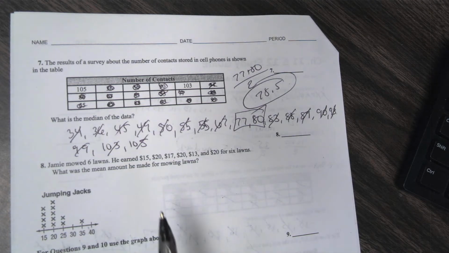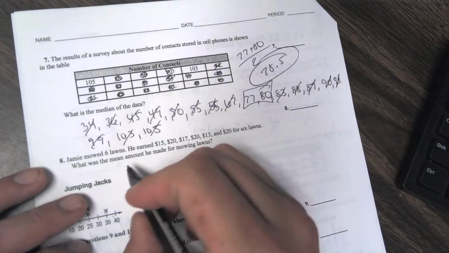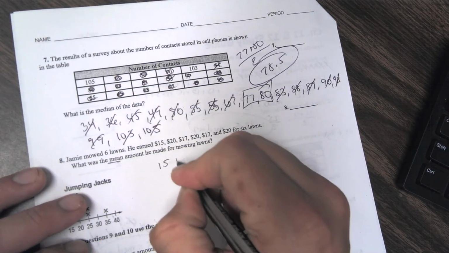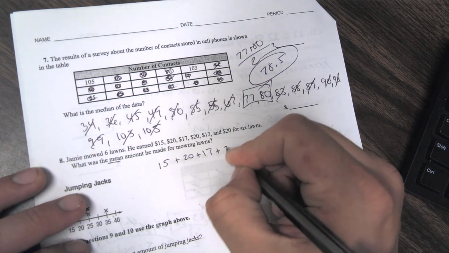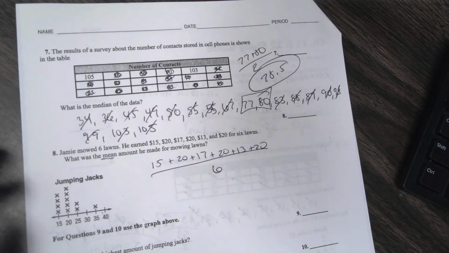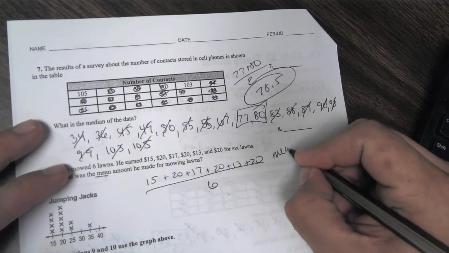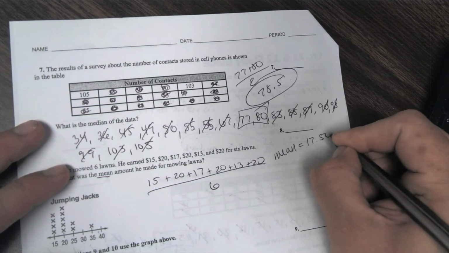Okay, number 8. Jamie mowed 6 lawns. He earned $15, $20, $17, $20, $13, and $20 for 6 lawns. What is the mean amount he made for mowing? So to find the mean, we got to add them all up and then divide by however many there are, 6. So we do 15 plus 20 plus 17 plus 20 plus 13 plus 20. So that's 105 divided by 6. And he made, the mean would be $17.50 per yard.